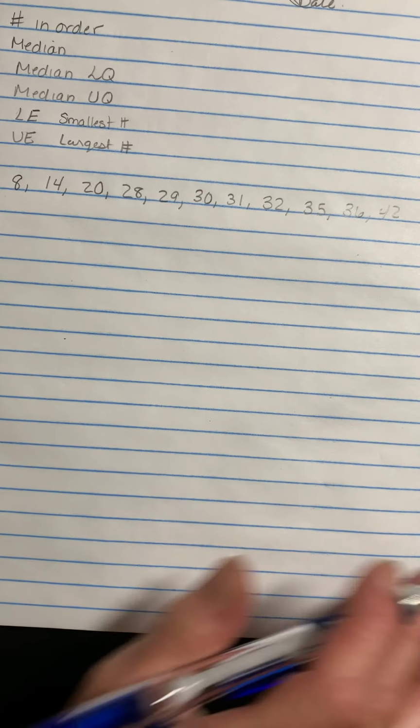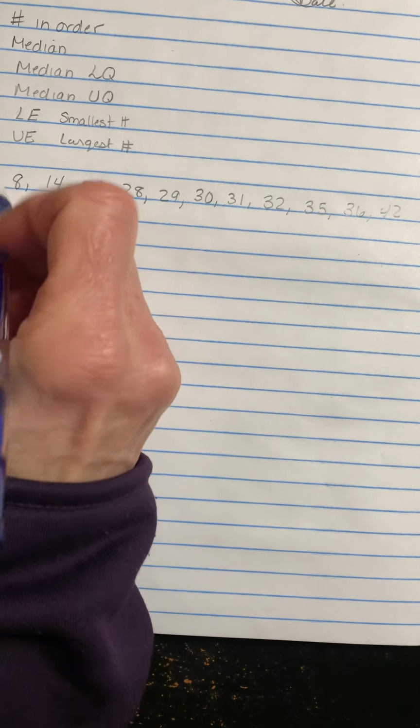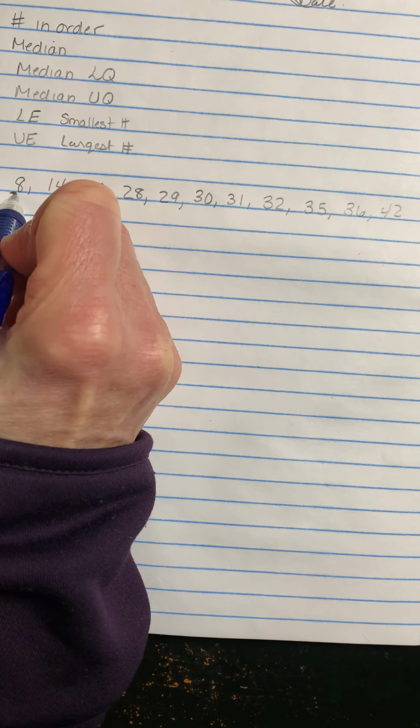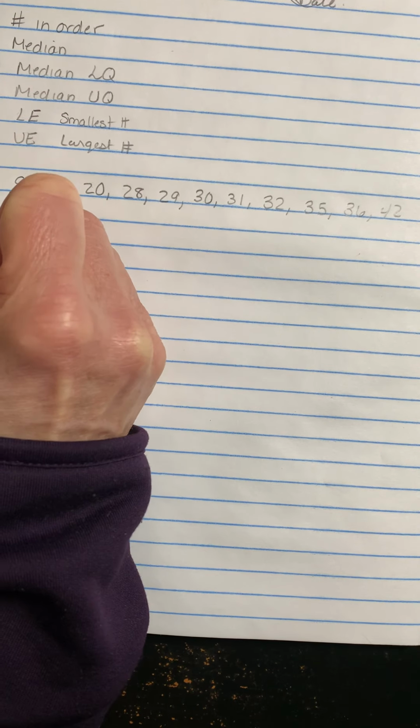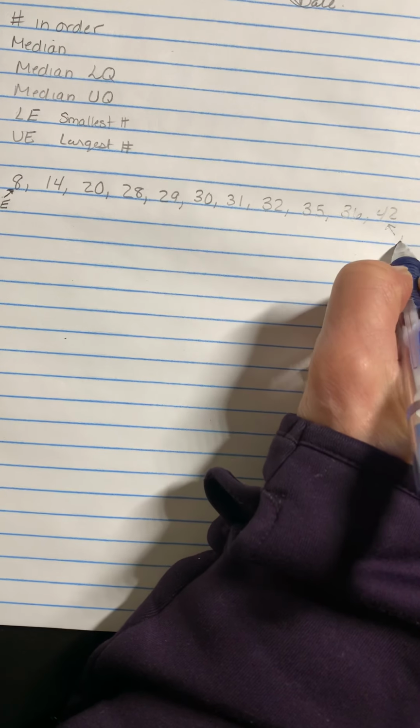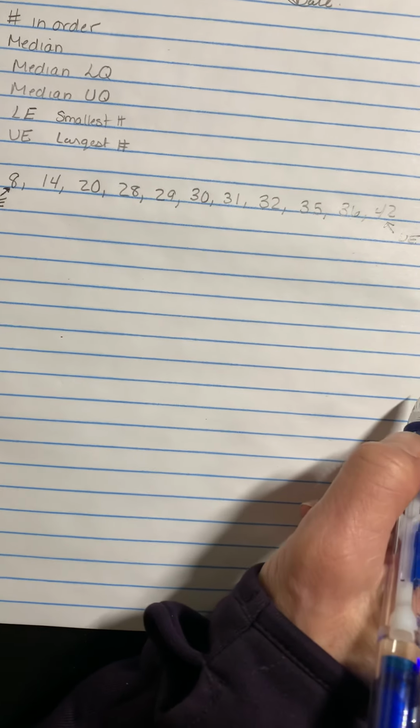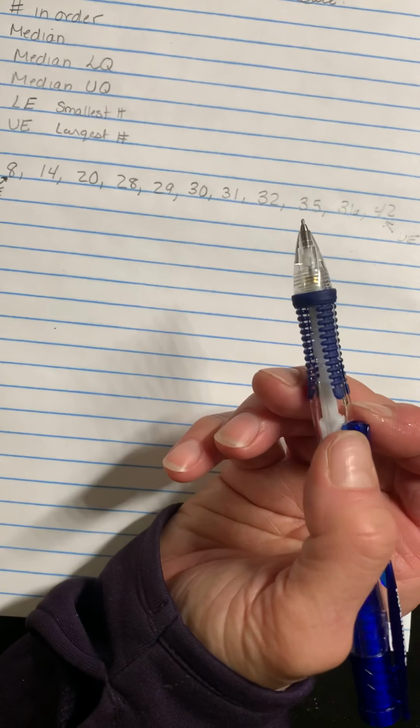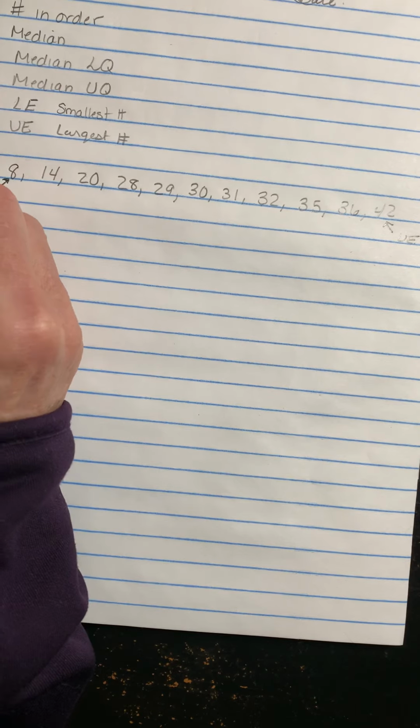So then I start making my points. I know that this one is going to be a point, and that's called my lower extreme. This one is going to be my upper extreme right there. Then I'll want to find my median. So I know there's 11 numbers. That means there's 1 in the middle.